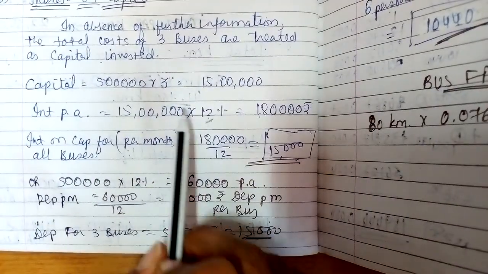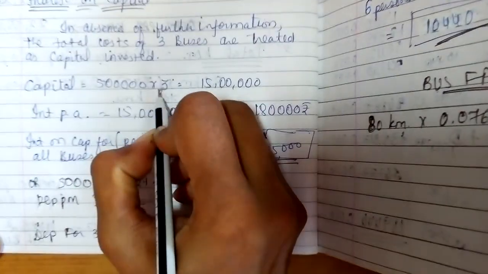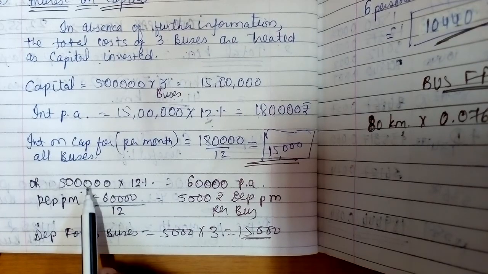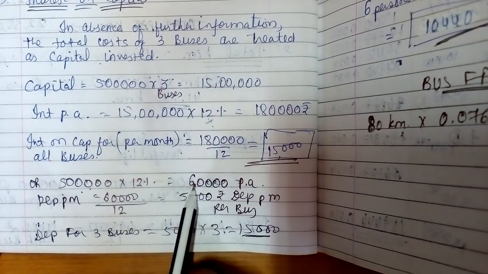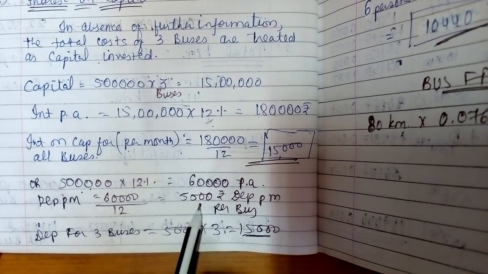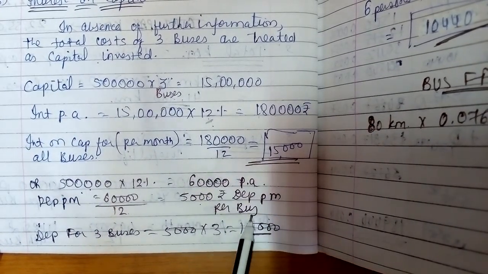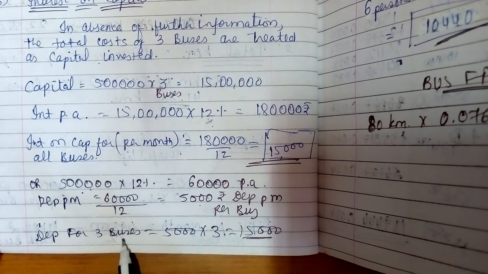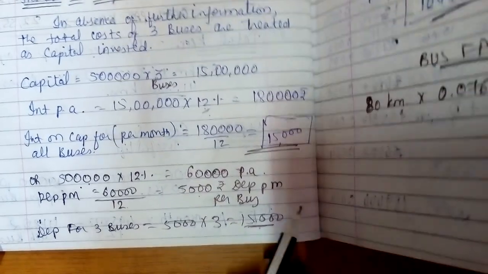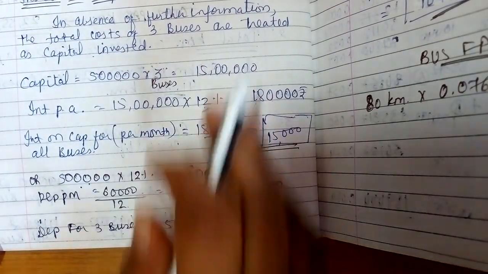What did we do here? First we took 3 buses, right? 3 buses. What did we do here? First we calculated for a single bus. 12% of 5 lakhs, so 60,000 per annum. If you want per month, divide by 12. So 5,000 is treated as interest per month per bus. We need it for 3 buses. So 5,000 into 3, so that is 15,000.